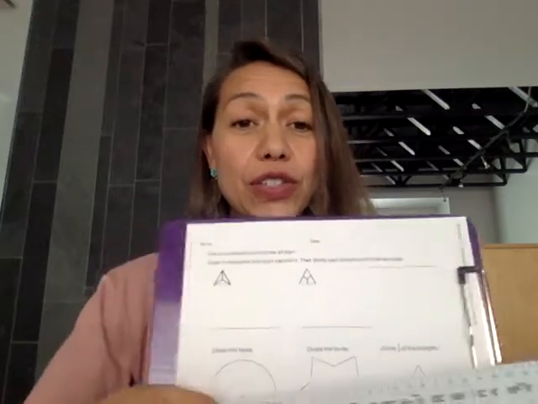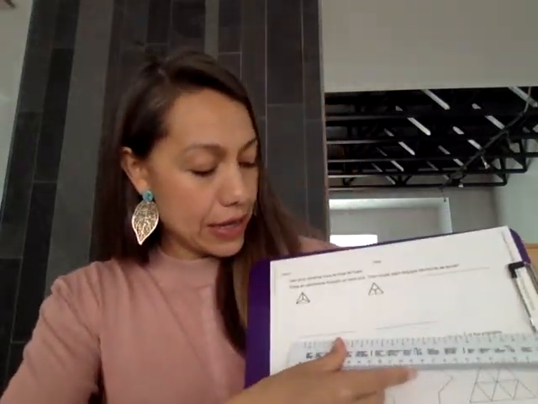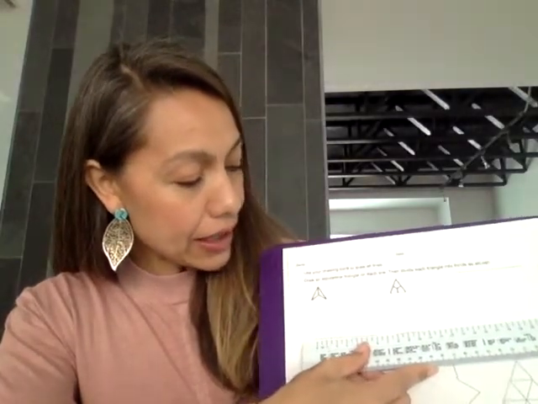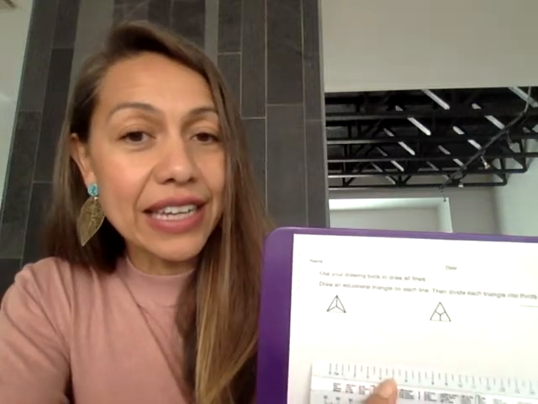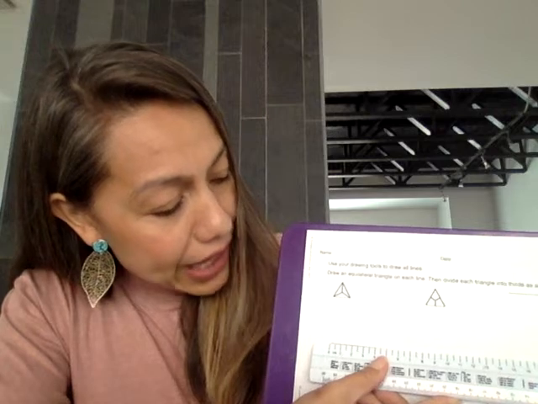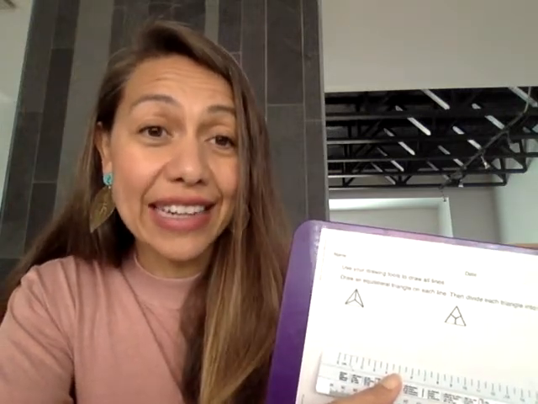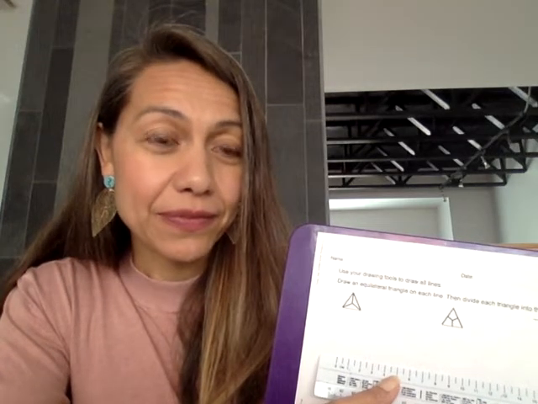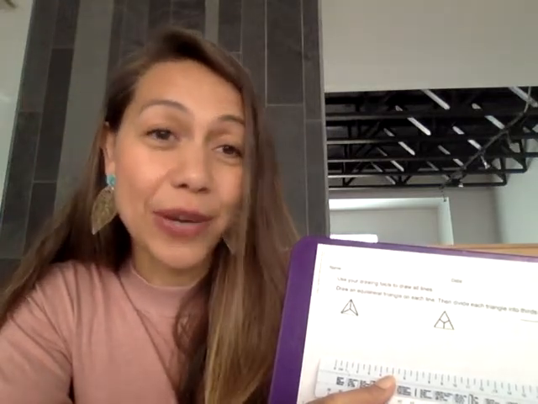And what you could do is you could measure. Let's use our centimeters. Let's measure that first line, and it measures 6 centimeters. So if this line measures 6 centimeters, what do you think the other two sides, how long should they be? If you said they should also measure 6 centimeters, you're correct, because equilateral means equal sides. So let's go ahead and do that.